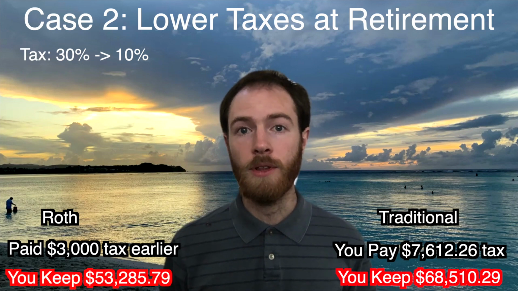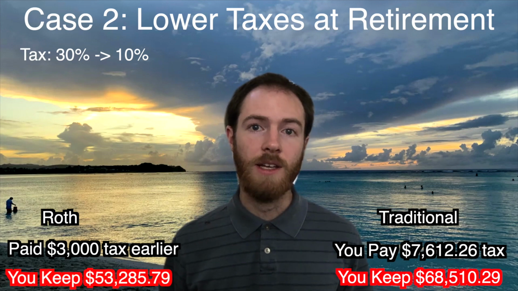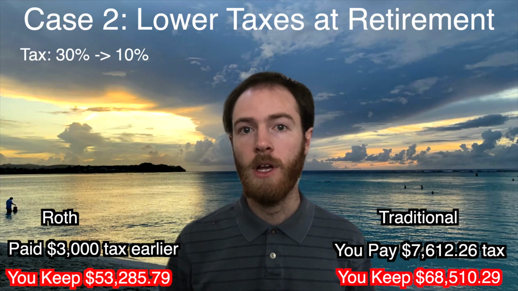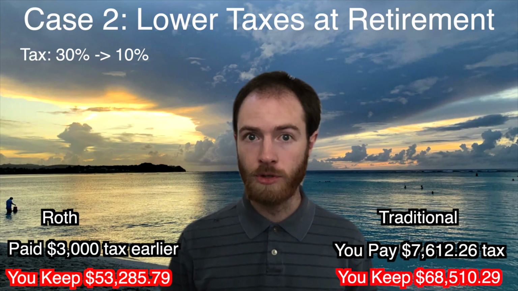Let's say now your taxes are lowered by 20%. So you're only paying 10% taxes on your money in the retirement account. So this time your $76,122 is taxed at a 10% rate, which means you're only paying about $7,600 in taxes. And you get to keep almost $69,000. Now with the Roth account, we already paid taxes up front, so you get to keep all $53,000. As you can see in this case, because your taxes were lower in retirement, you got to keep more of your money by having a traditional account.